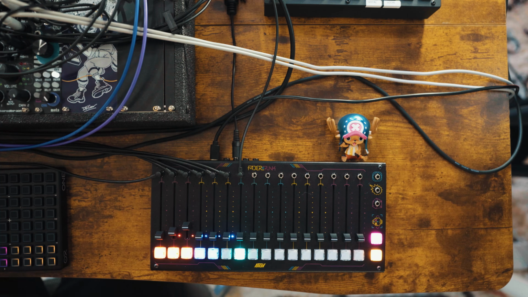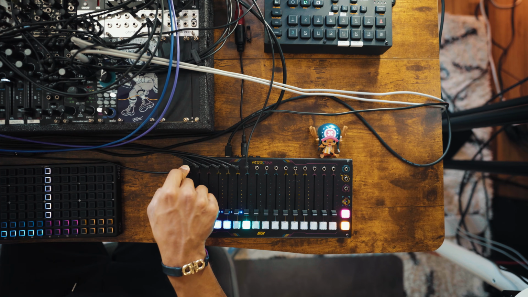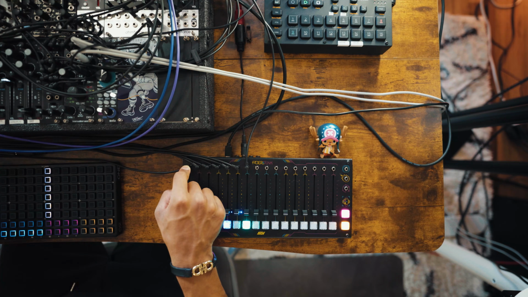So first up is the TB3, which is the new acid style pattern generator. So for this one, of course, we have to do some acid stuff. I'm using the Erica Synths Bassline. I have channel 1 from Faderpunk going into the volt per octave input on the bassline, which means that channel 1 is controlling the pitch sequence.